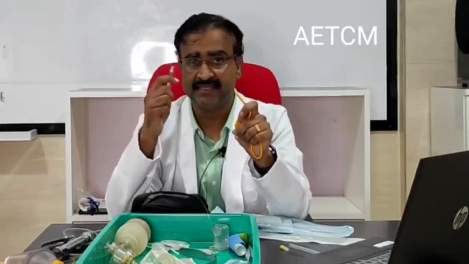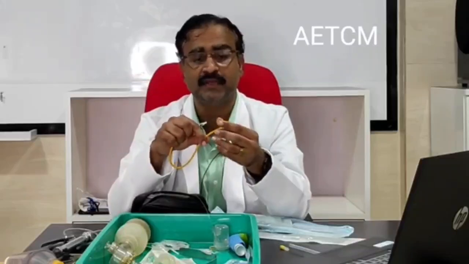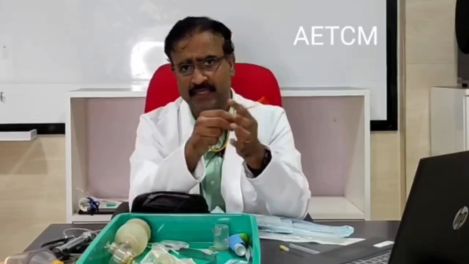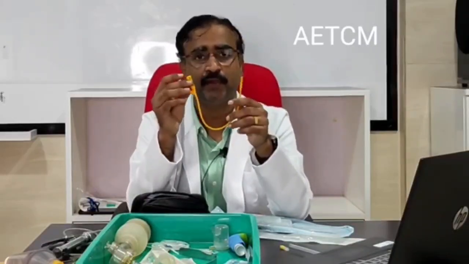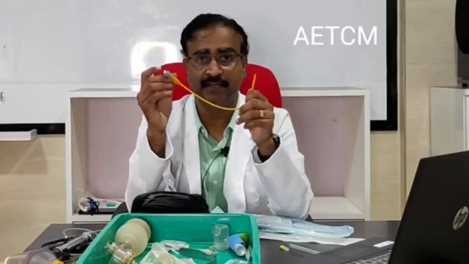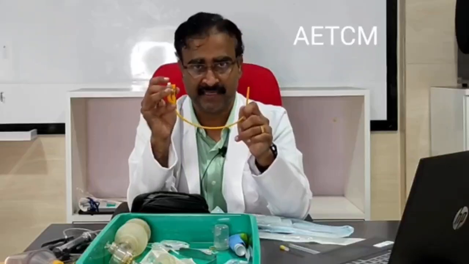So using a syringe, you need to push in air, and you need to see that this balloon inflates. Once that happens, the tube will be pulled a little bit so that it snugly fits in there, and this tube will not come out. This does not have any radiopaque line and will not be visible on any kind of radiological device.